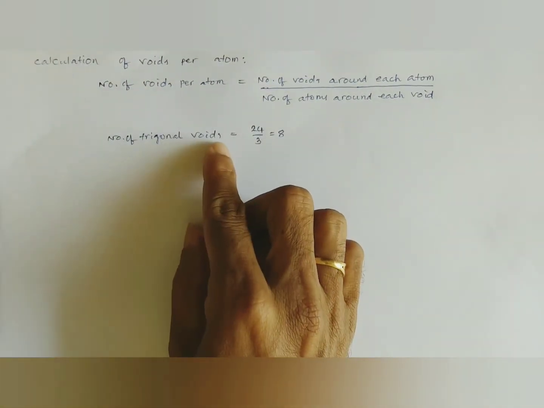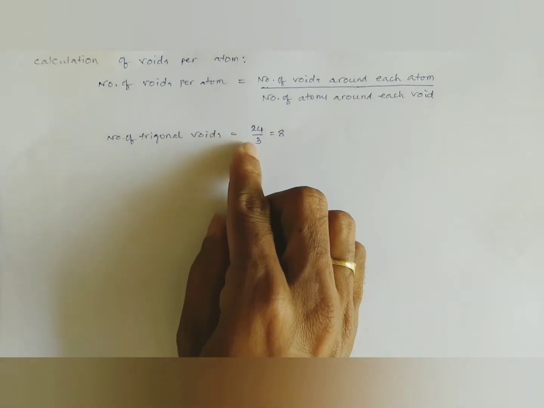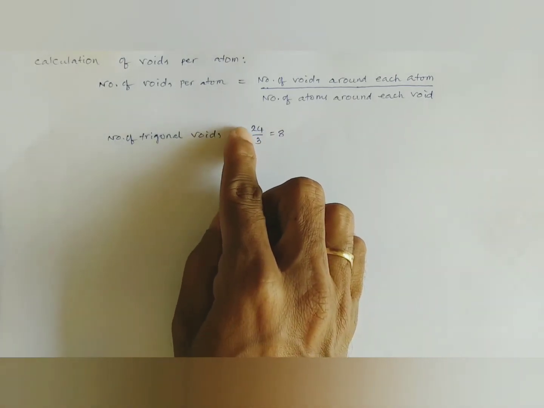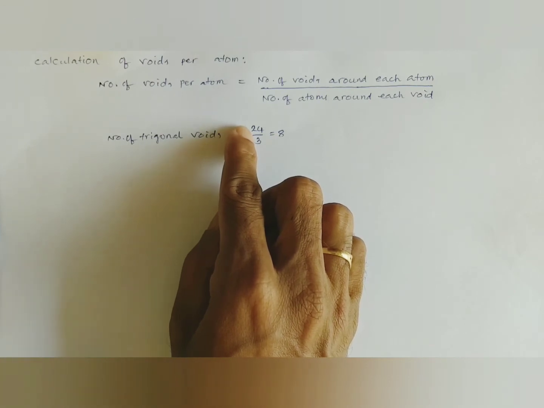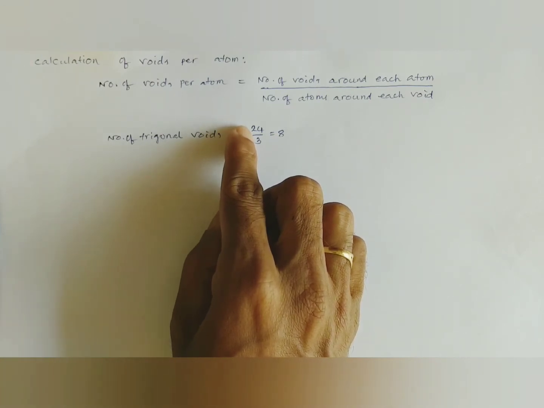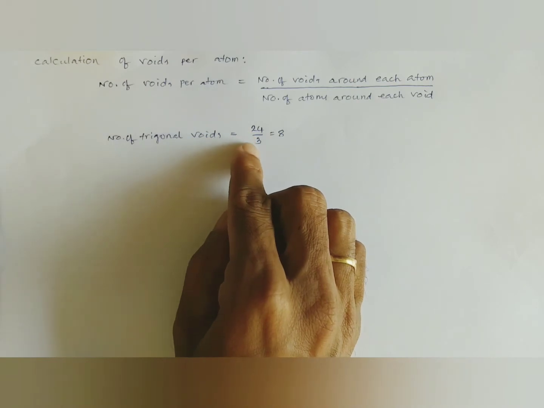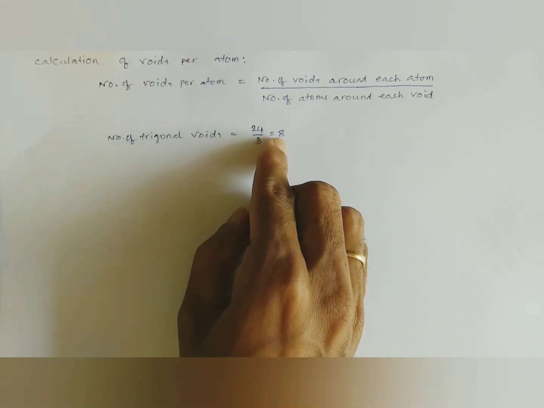Number of trigonal voids is given by 24 by 3 because each atom is surrounded by 24 trigonal voids and each trigonal void is created by 3 atoms. So 24 by 3, that will be equal to 8. So there are 8 trigonal voids per atom.